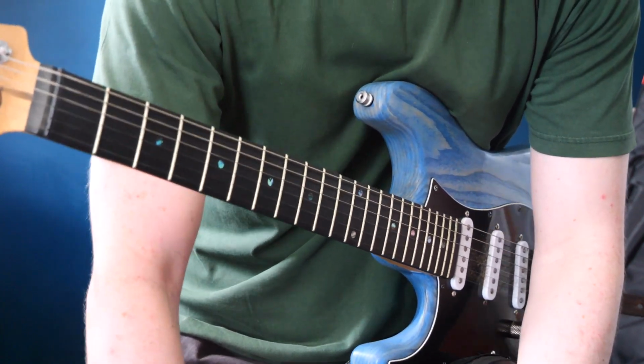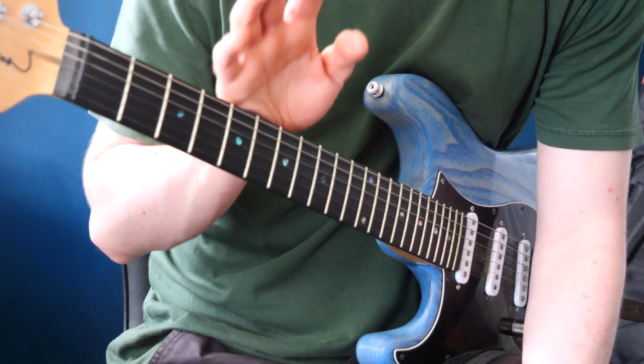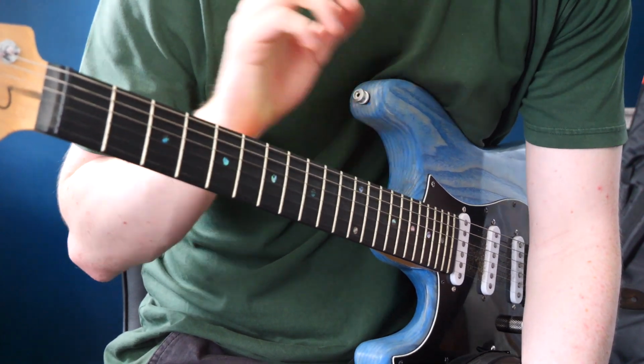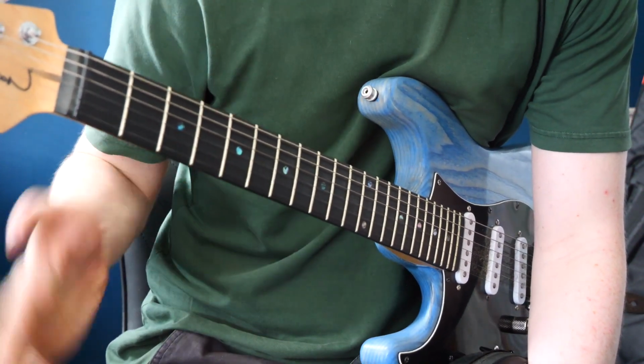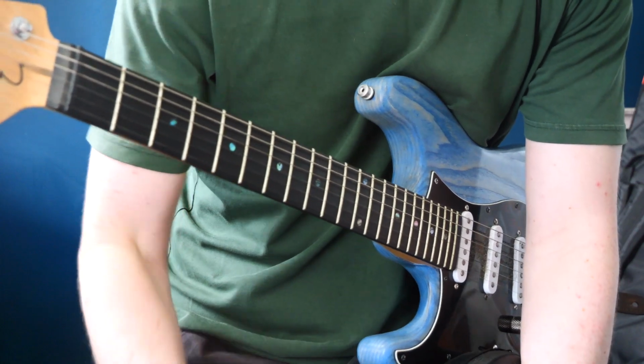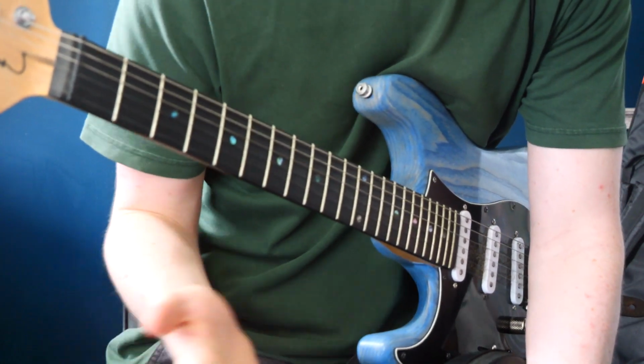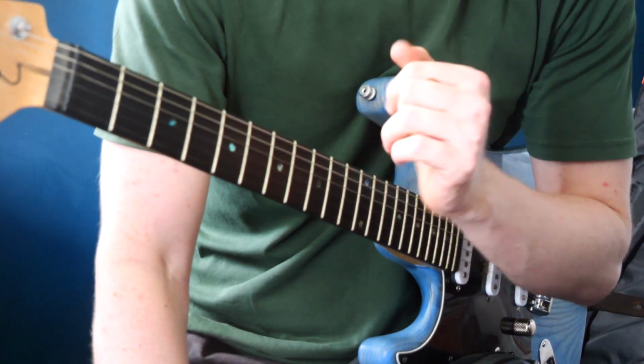But hopefully that's just given you a few ideas when it comes to how to create chord changes that are not just chord 1, 2, 3, 4, 5, 6, and 7. And I can do this from anywhere in that scale.